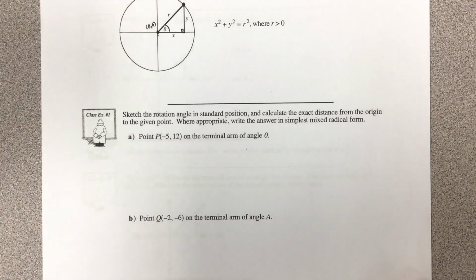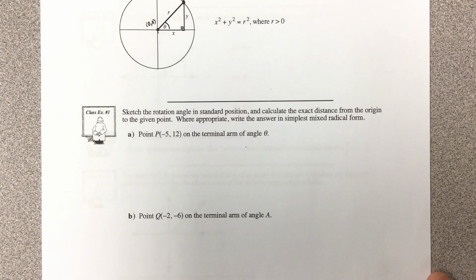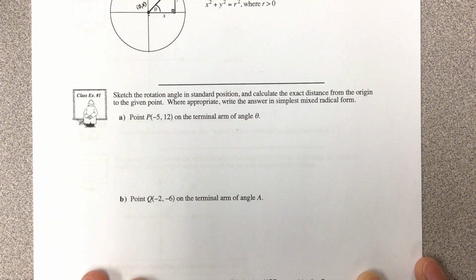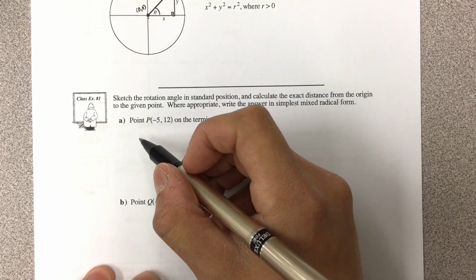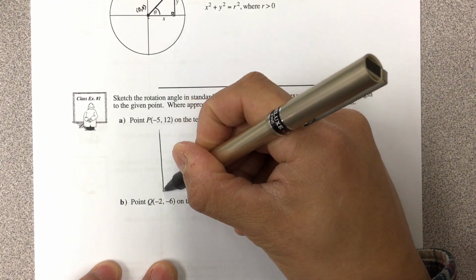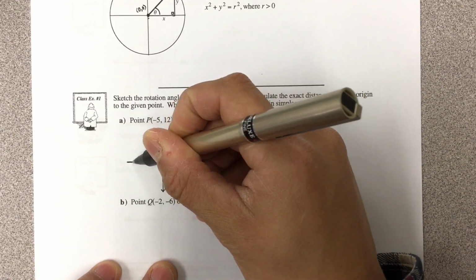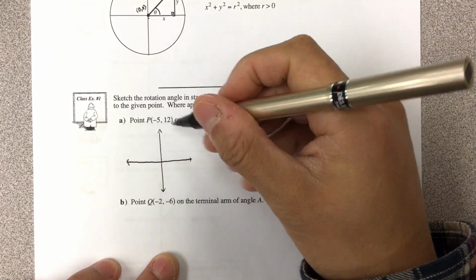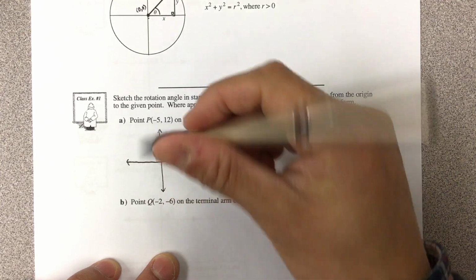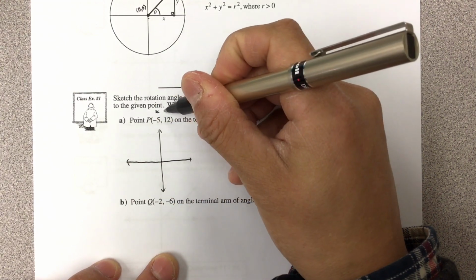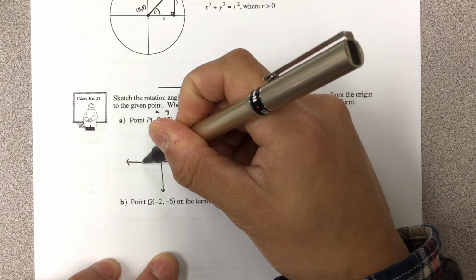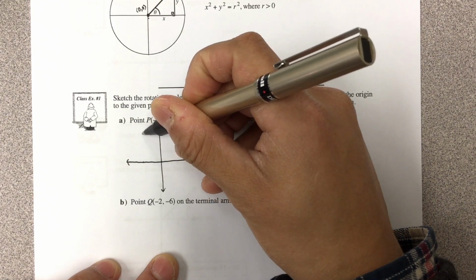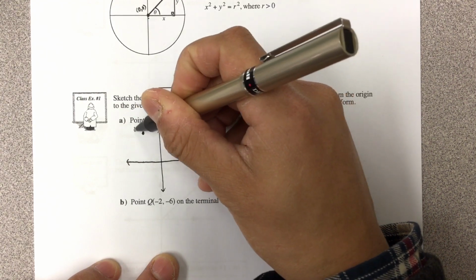Sketch the rotation angle in standard position and calculate the exact distance from the origin to the given point. Where appropriate, write the answer in simplest radical form. All right, so first of all, let's look at point P, and we're gonna draw this on a Cartesian plane where we have our positive and negative quadrants. Point P is -5 and 12. So -5 on the x and +12 on the y. So I would go -5 units this way and +12 units up. And that's point P.